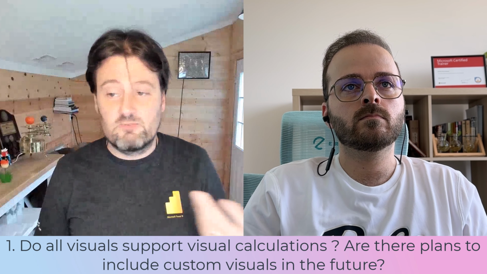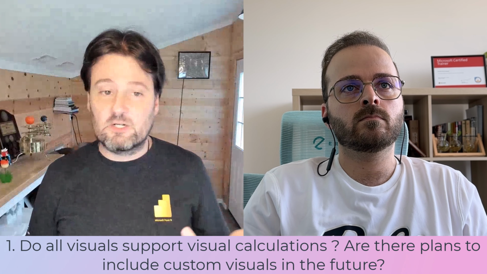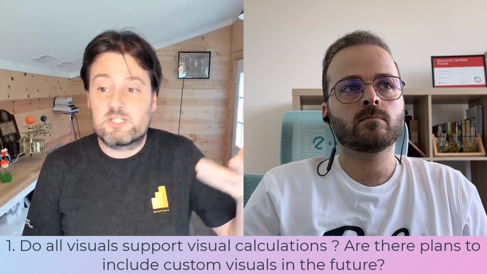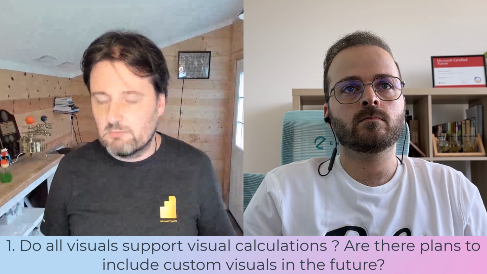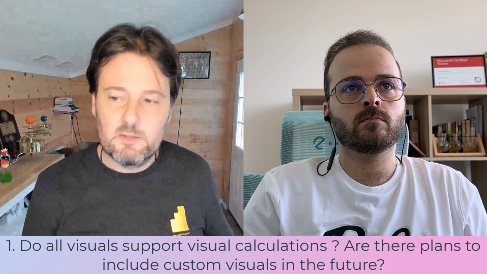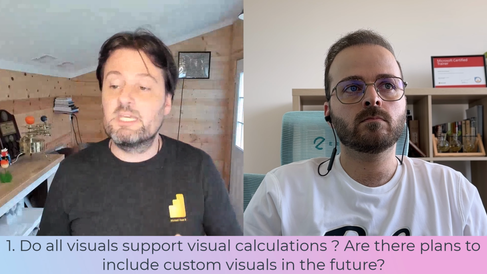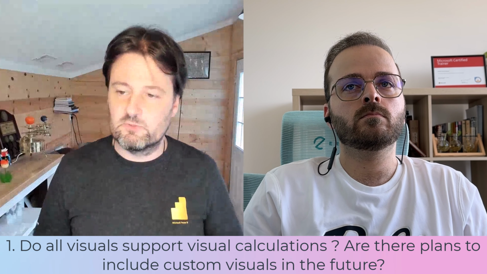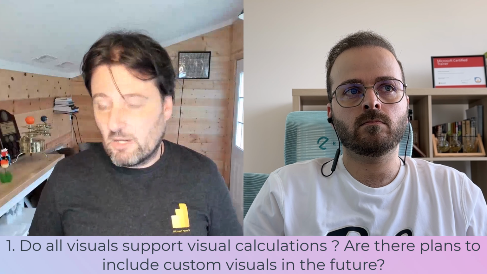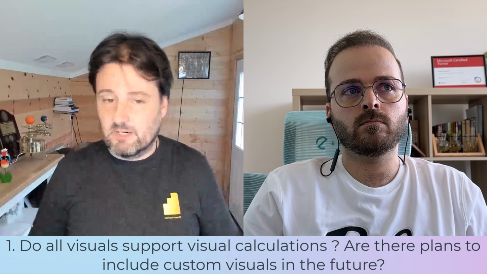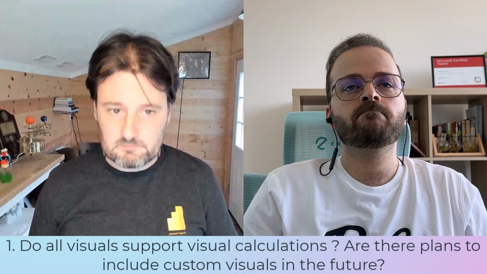But if a custom visual creator doesn't want to update their custom visual just to support Visual Calcs, that's their decision. We cannot force that decision. We won't be able to, right? Because we don't own that piece of code. But we will give them the ability to do that. So we will enable them to support Visual Calcs in their custom visual, but we cannot promise it will happen because, well, it's simply their custom visual. Does that make sense? Yeah.